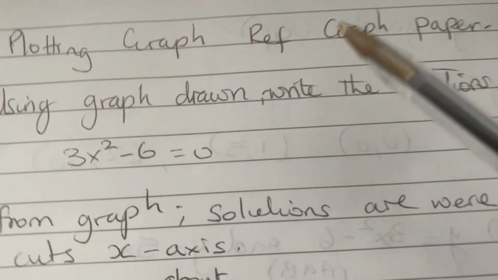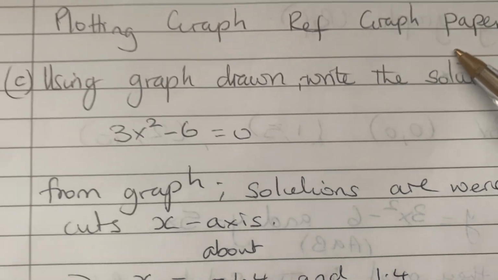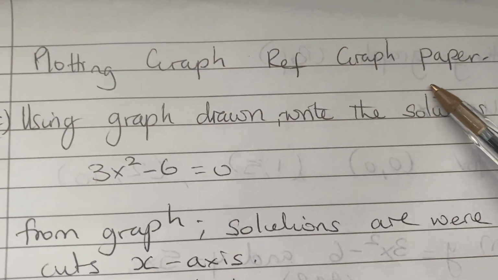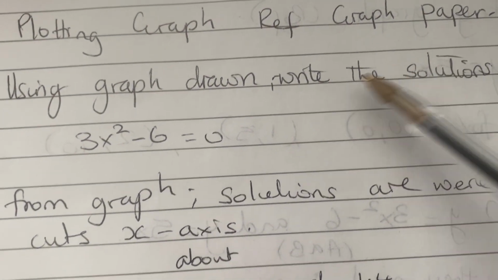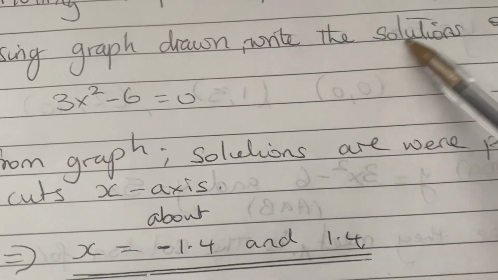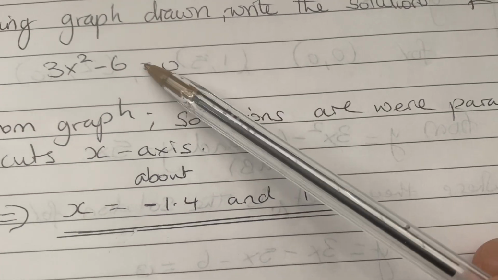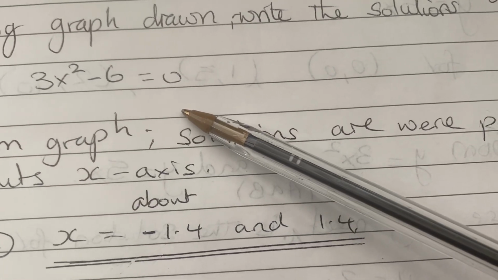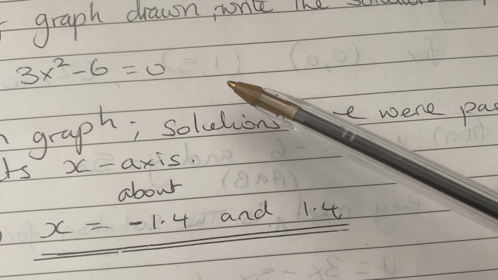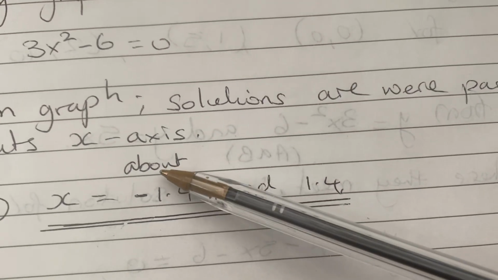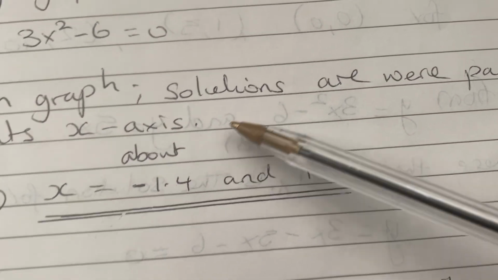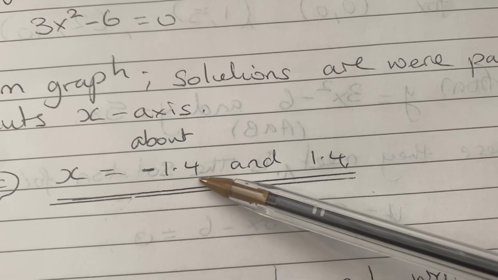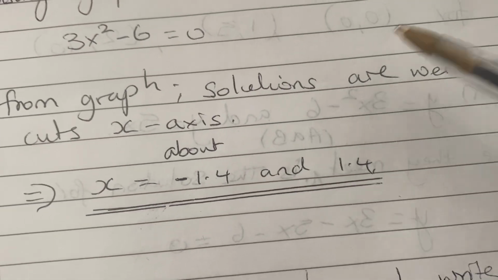Now we've looked at the graph. I've plotted it, and you can also go and plot it. Using the graph drawn, write the solution of 3x squared minus 6 equals 0. The solution from the graph is where it cuts the x-axis. So x is minus 1.4 and 1.4. I'll show you that.